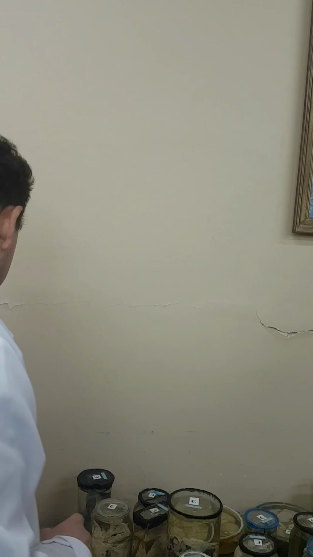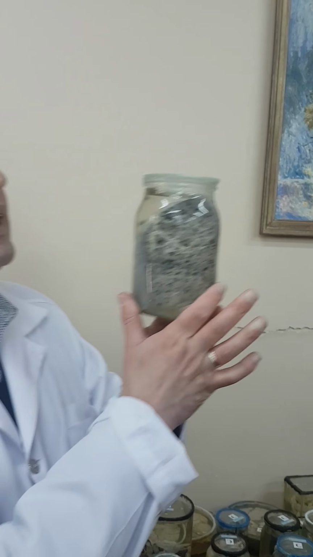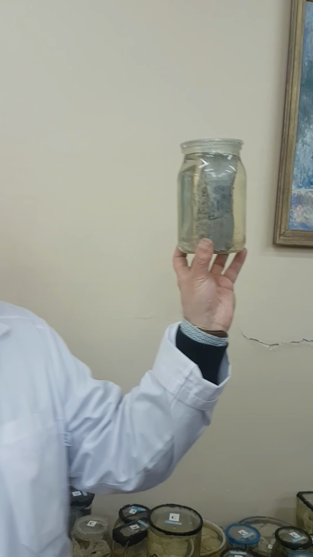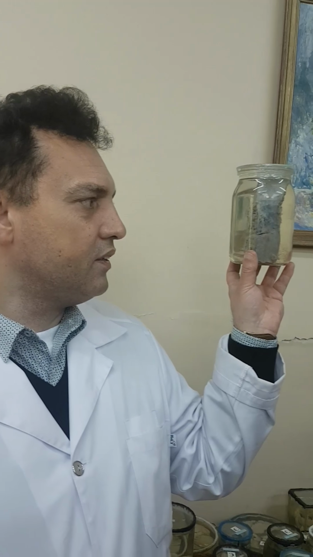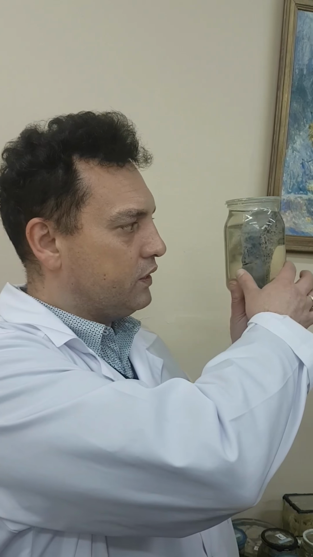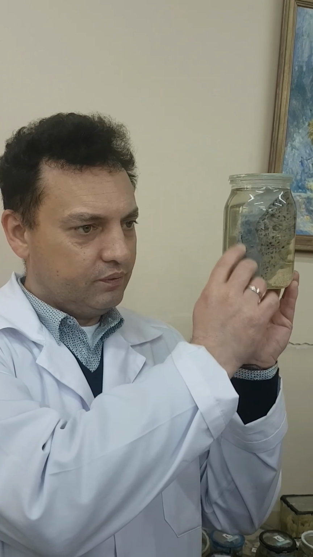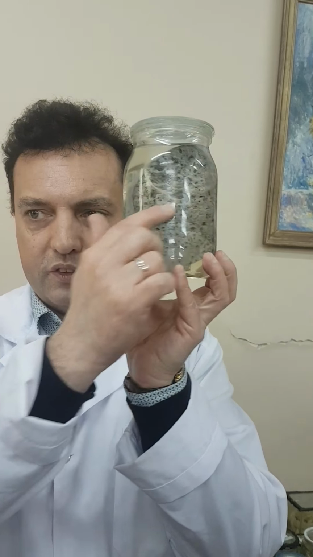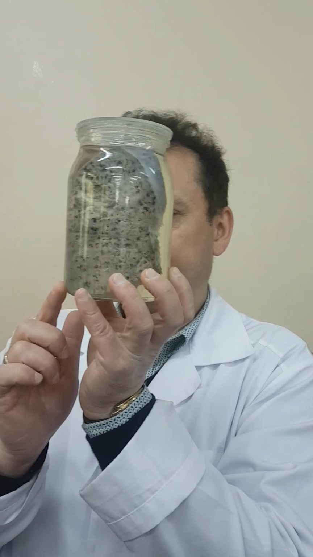The last gross preparation from tuberculosis is fibrous cavitary tuberculosis. This is the lung, and in the lung there are many serious changes. First of all, you can see diffuse sclerosis, much gray connective tissue, septa.